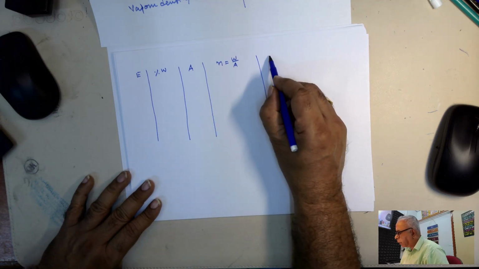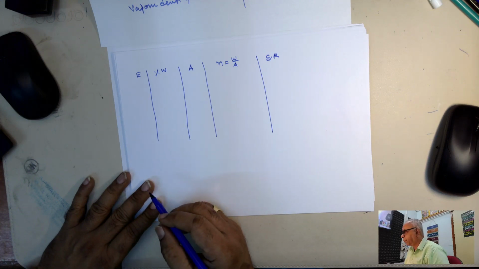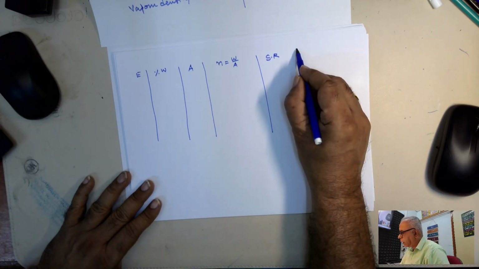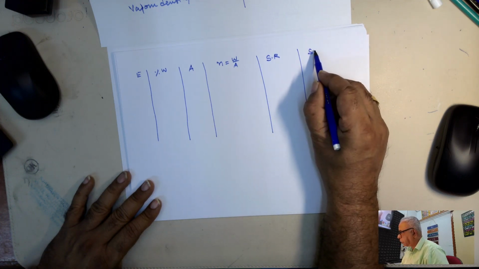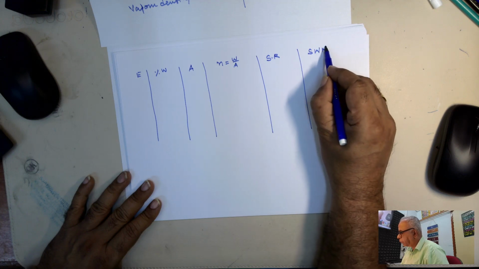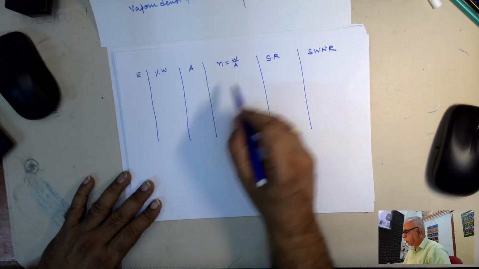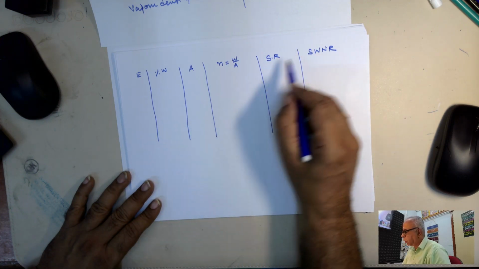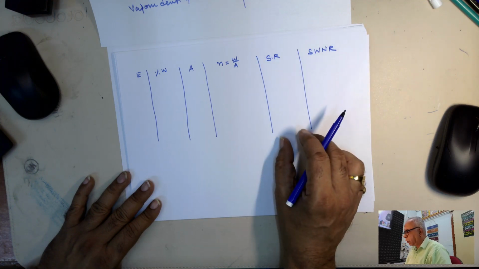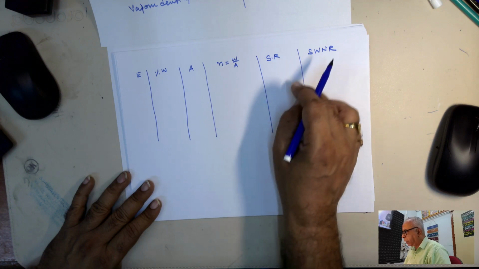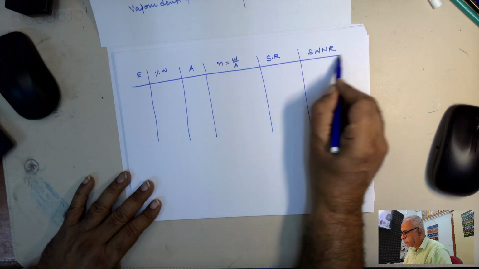Then you have to arrive at the simplest ratio. And in the final column, you have to arrive at the simplest whole number molar ratio. Means you will get some ratio. You choose the lowest ratio, and based on that, you have to arrive at the molar ratio. I will explain one by one.